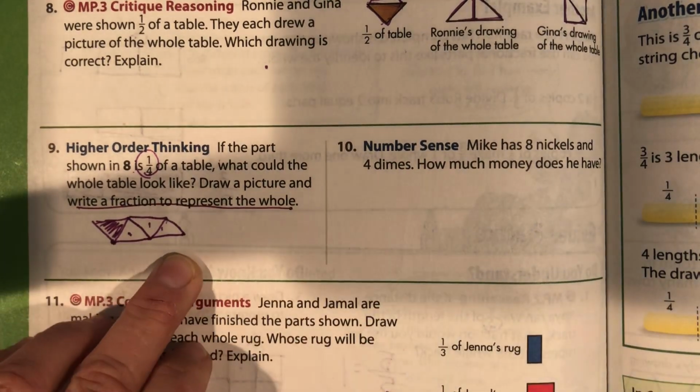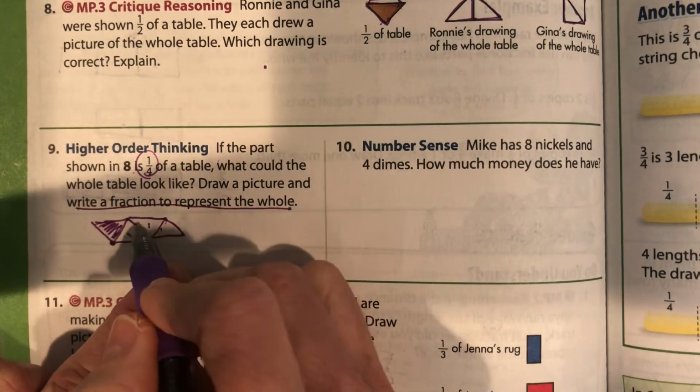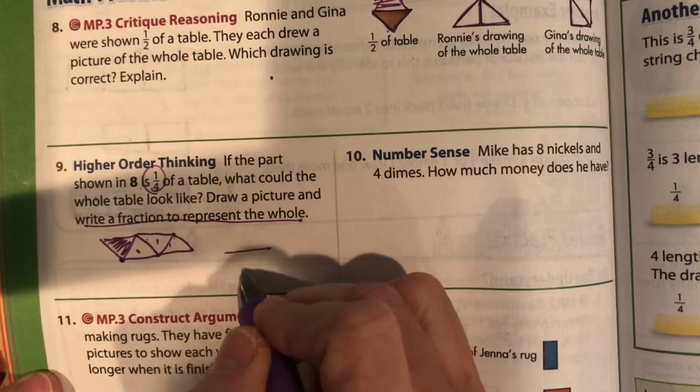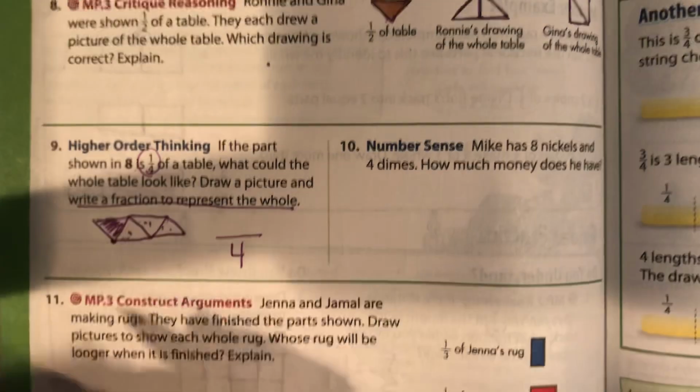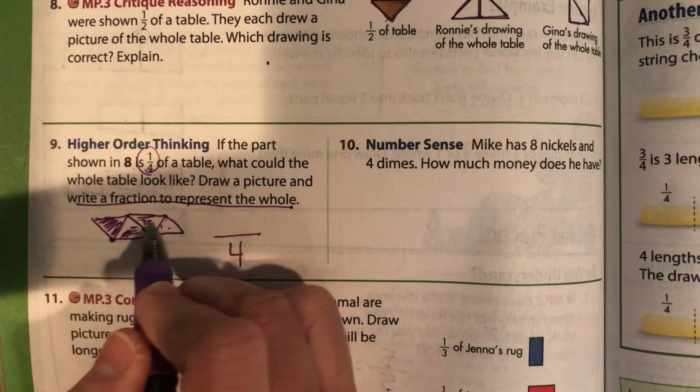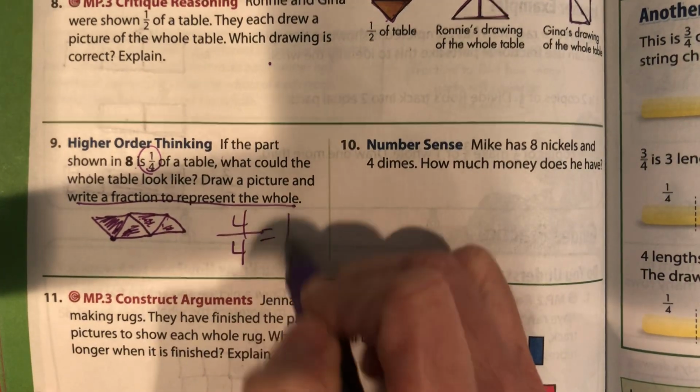If you forgot to do that, then do that right now. Write a fraction that represents the whole table. How many parts do you have total? 4. And of those 4, if it's the whole table you're talking about all 4 parts, which is 4 fourths.